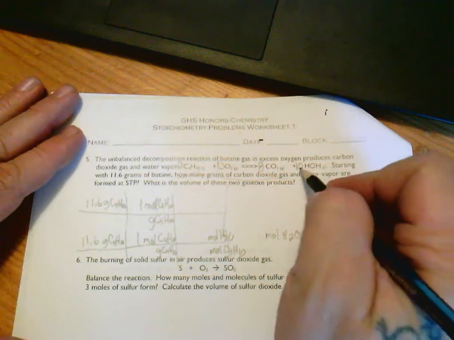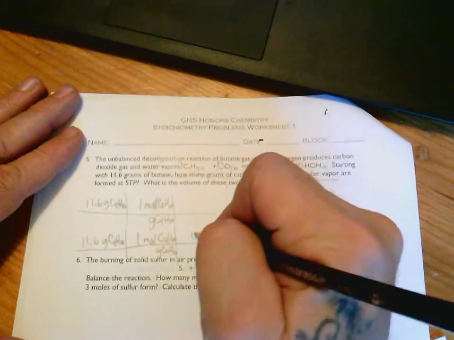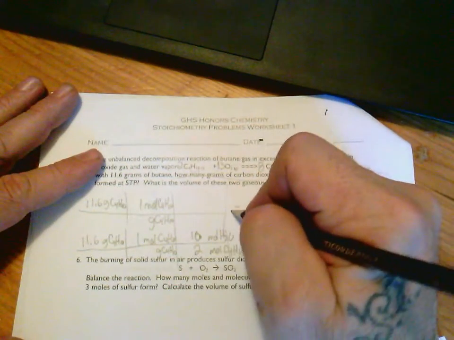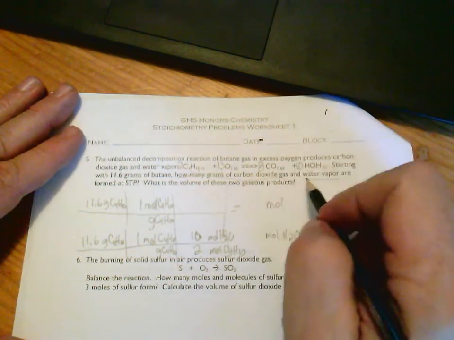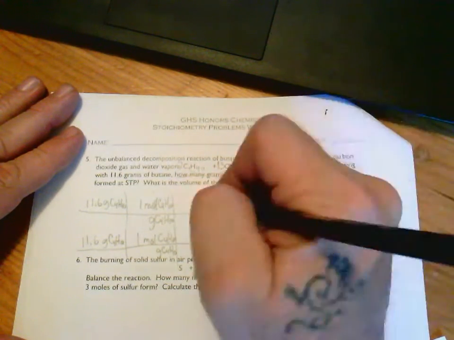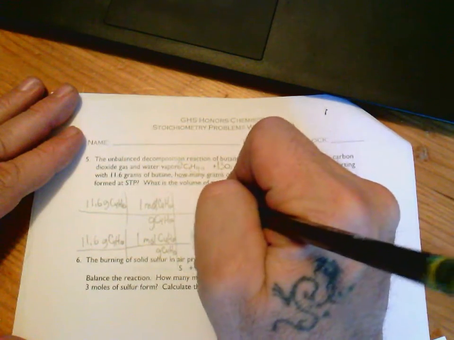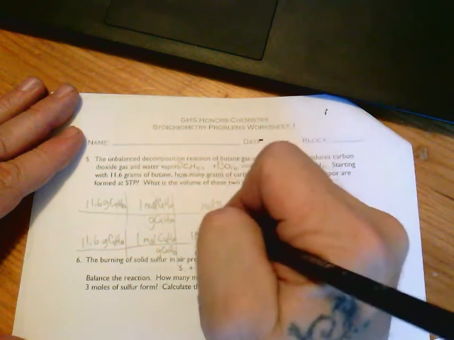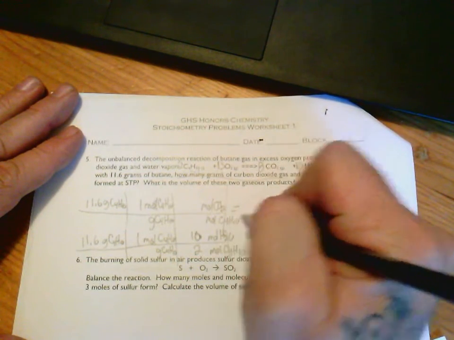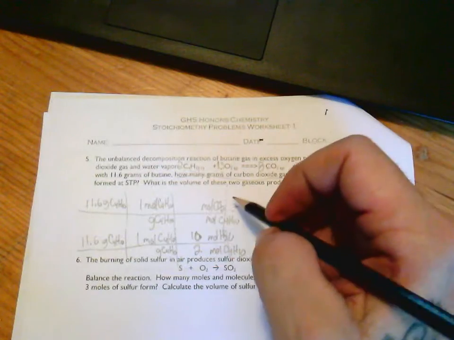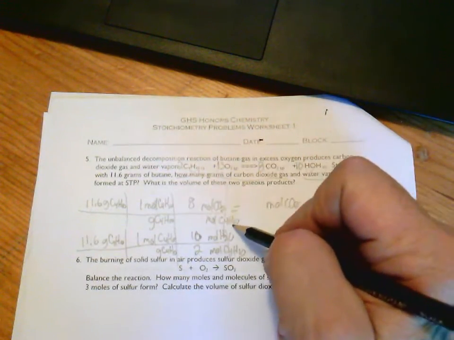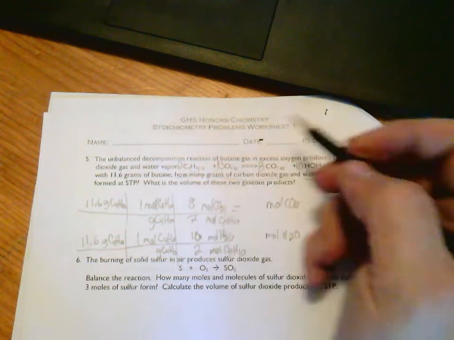This is 10 moles of H2O for 2 moles of that, and this is going to be equal to moles of carbon dioxide. Moles CO2 per moles C4H10. I know I'm being extremely messy, but I'm kind of ticked off about this anyway. So 8 moles of CO2 and moles of C4H10, 2.